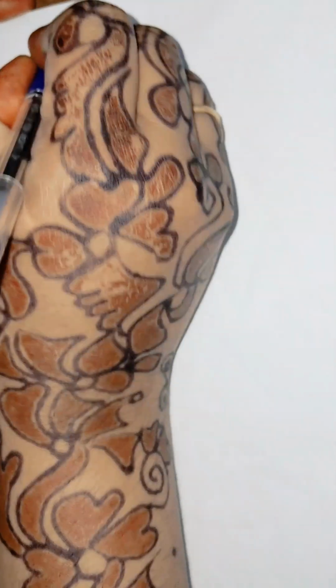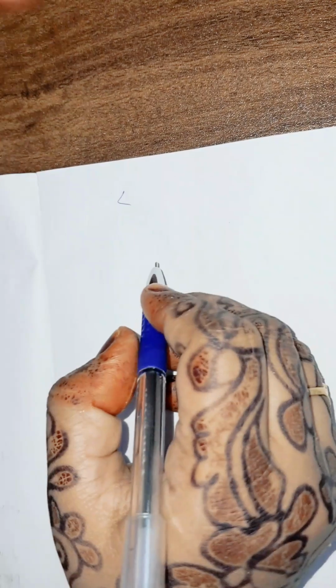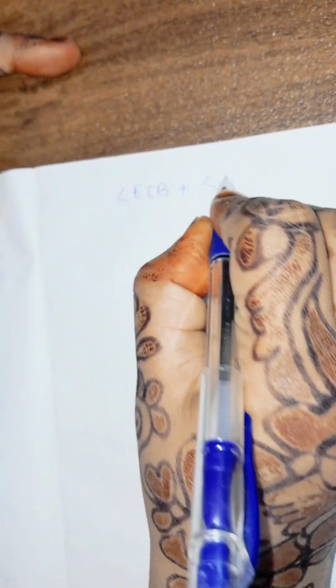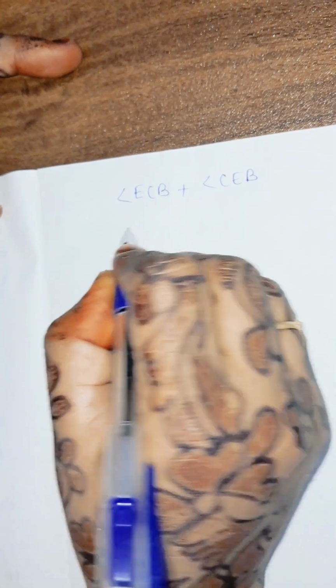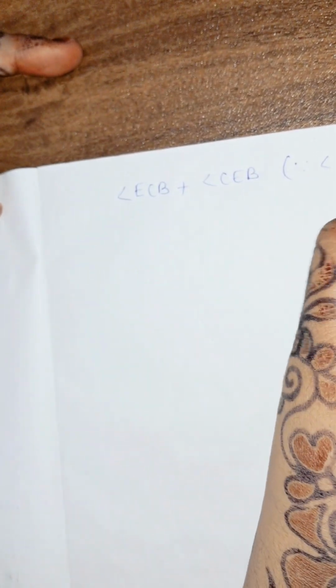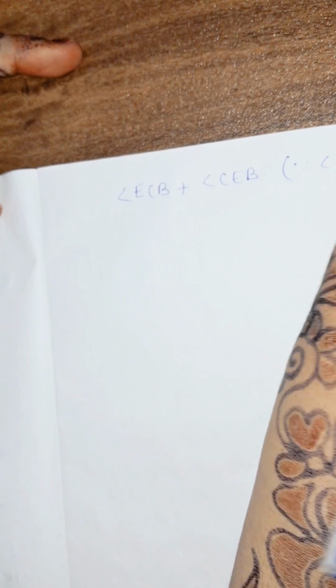Next, angle ECB plus angle CEB, since angle CBE is equal to CEB, right?